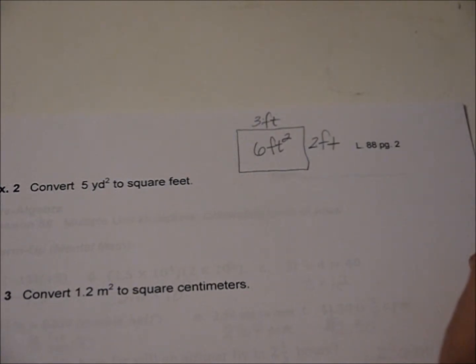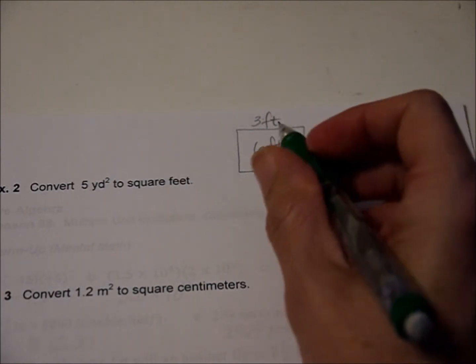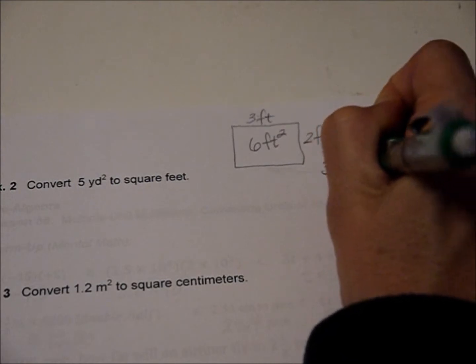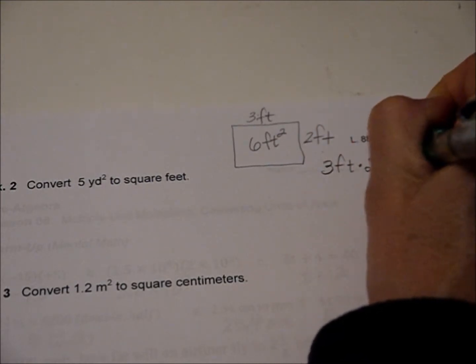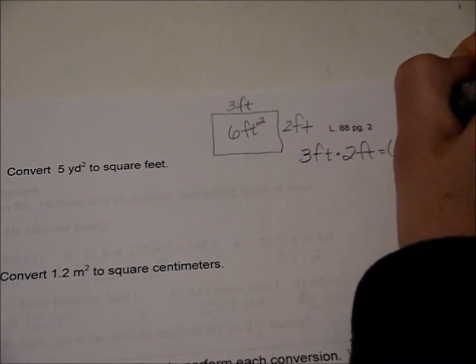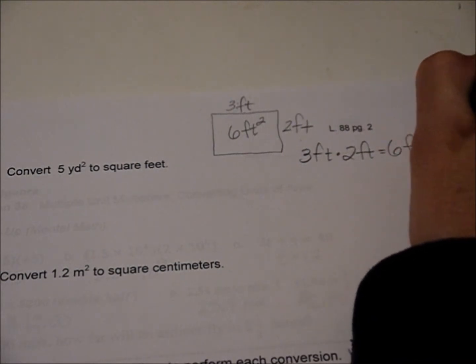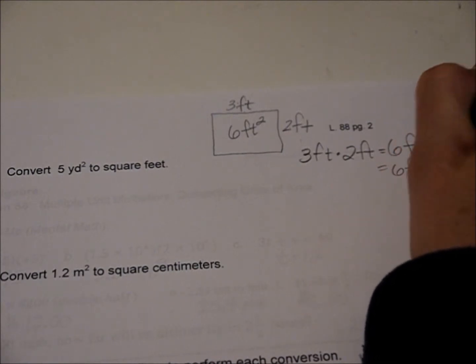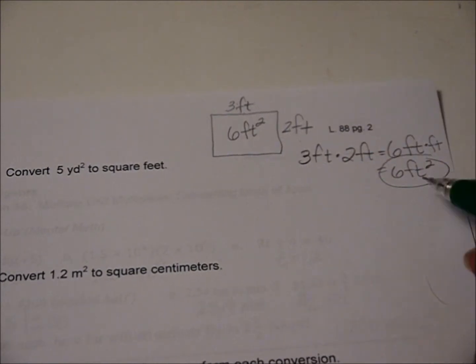Now, remember, feet squared means feet times feet. So if we did 3 feet times 2 feet, right? That's what we did, length times width. We actually get 6 feet times feet, or 6 feet squared is where we get that from. Not sure if you realize that.